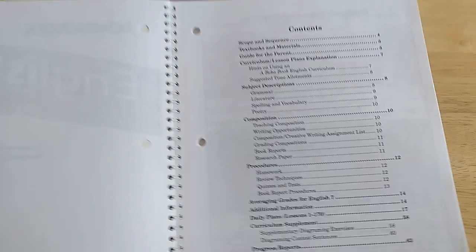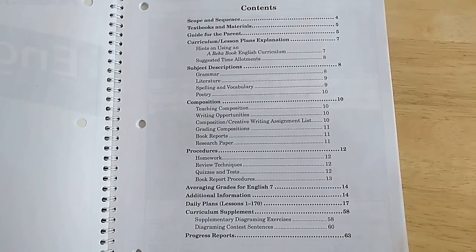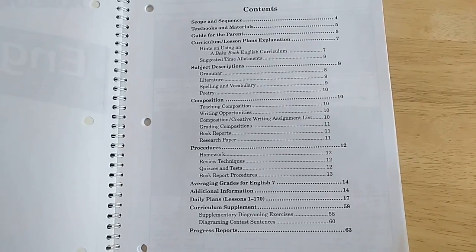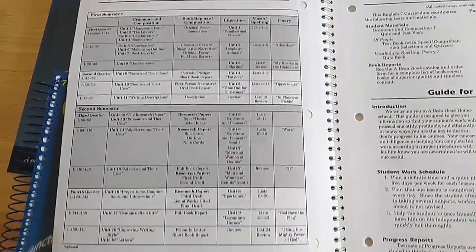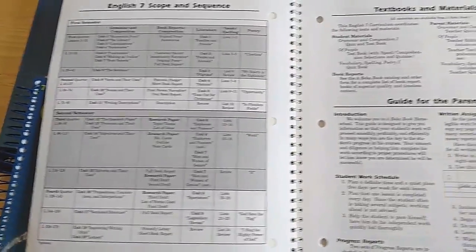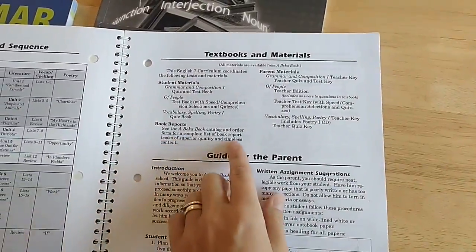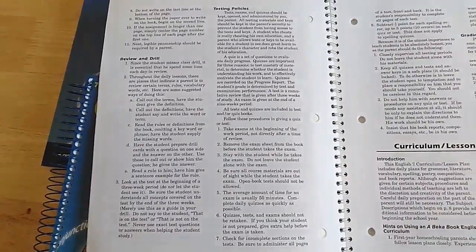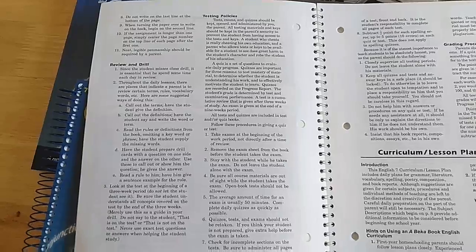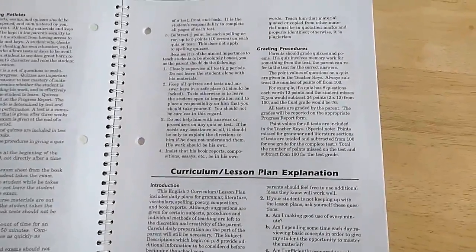Let's see. Okay, so here's the table of contents, and you can pause this video if you need to so you can read it. They have a scope and sequence. So it just tells you what you're going to learn and when and how to do it. It just gives you some textbooks and materials, a guide to the parent, and kind of how to teach it. The review and drill part, how to administer tests, how to grade it, and then how to use the actual lesson plans.